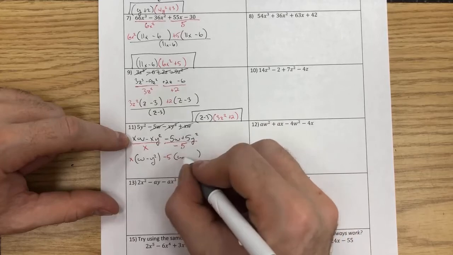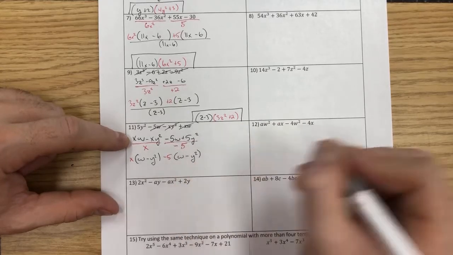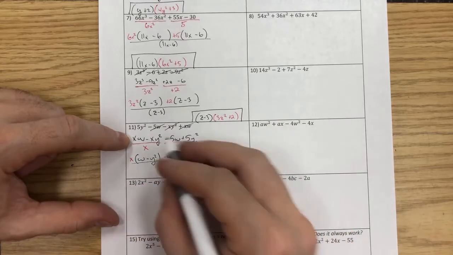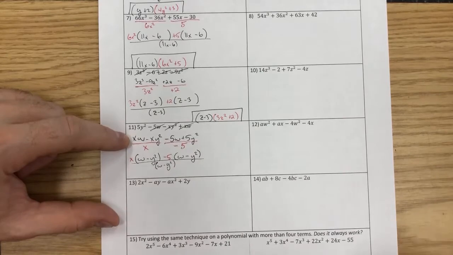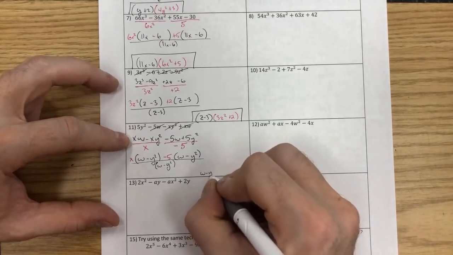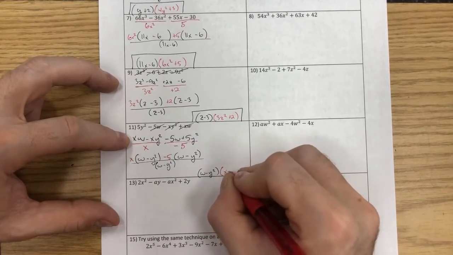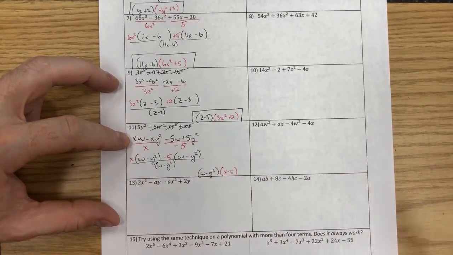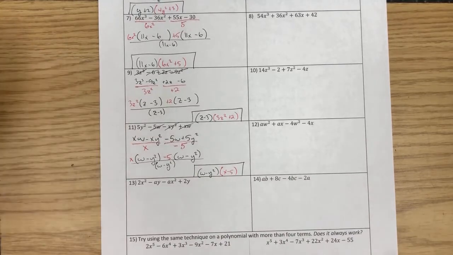Divide by negative 5, I'm left with the w. Divide by negative 5, that's going to be a negative y squared. Lo and behold, because they both have a w minus y squared, what we're left with is a w minus y squared as my first term, and then an x minus 5 as my second term. Boom. There we go.